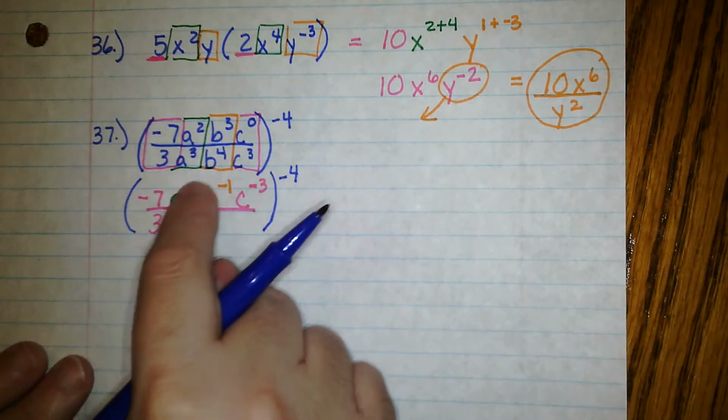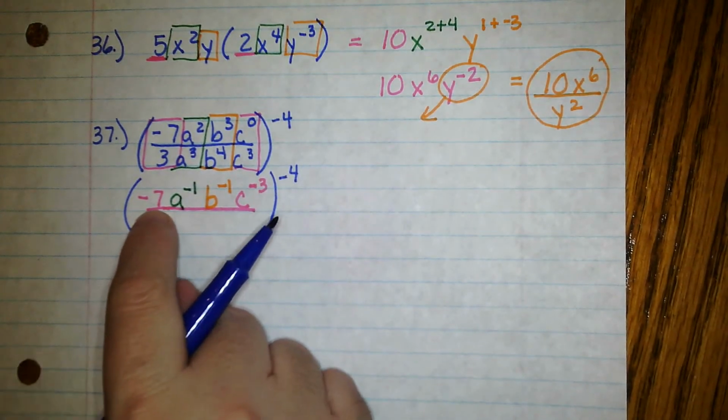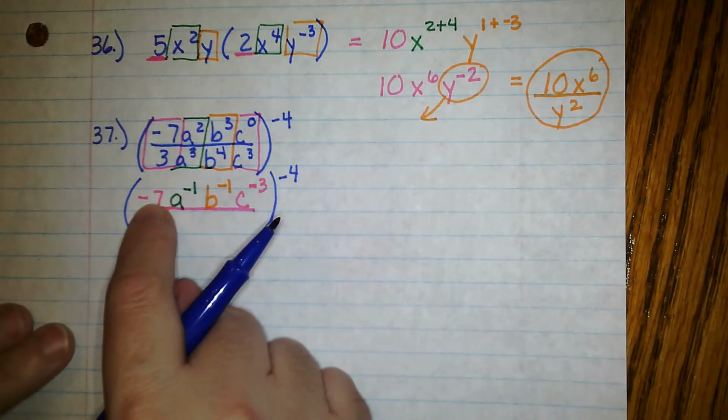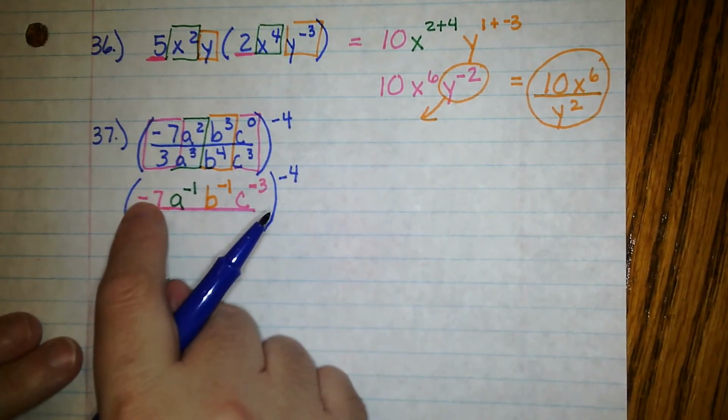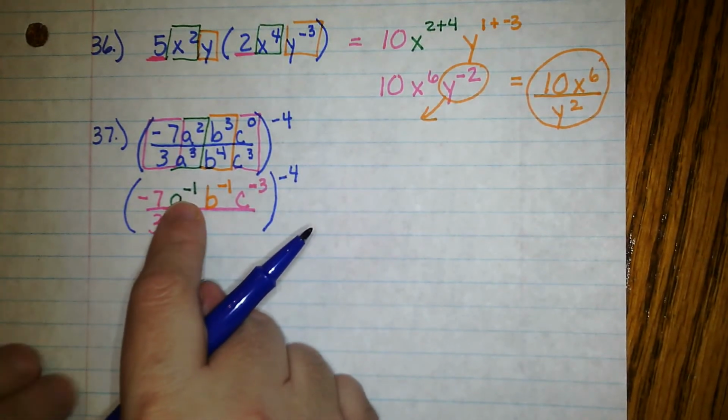Now I have to take and relocate my negative exponents. Now negative 7 is not a negative exponent. This is just a number. So that doesn't move. A lot of people think because you have a negative coefficient that has to move. It's only negative exponents that move.